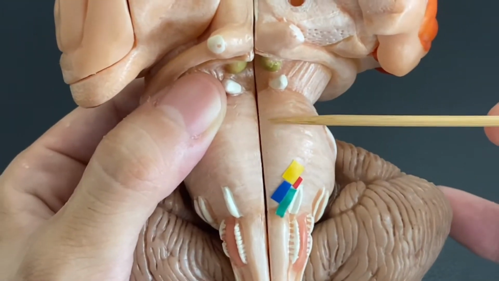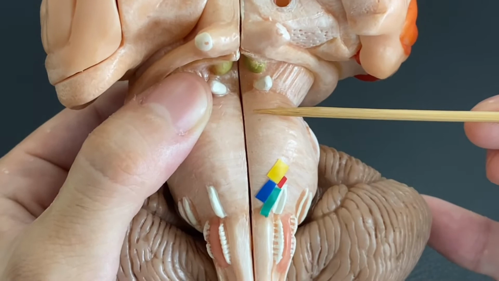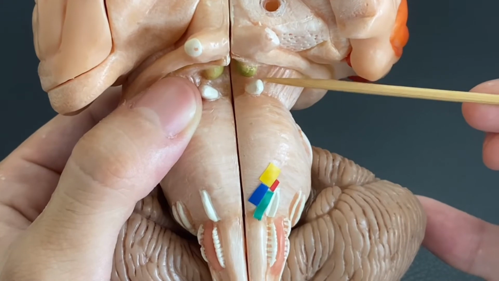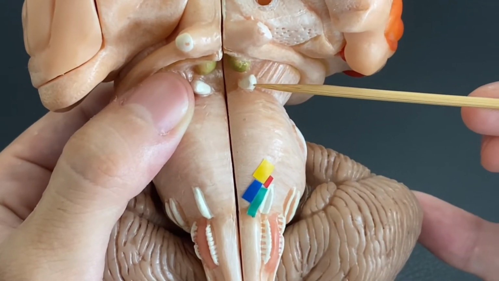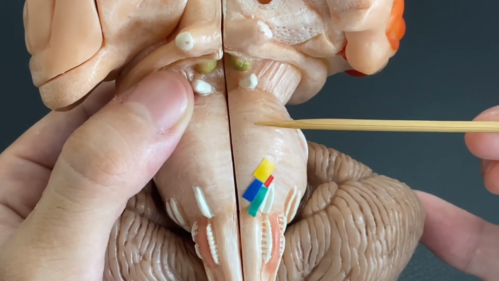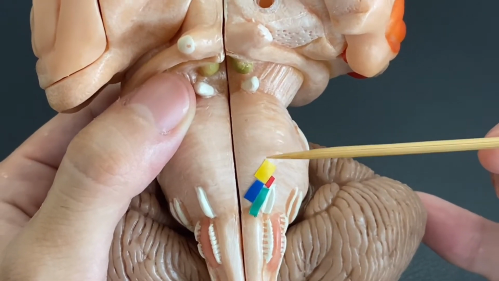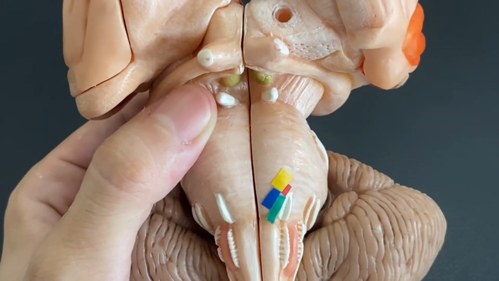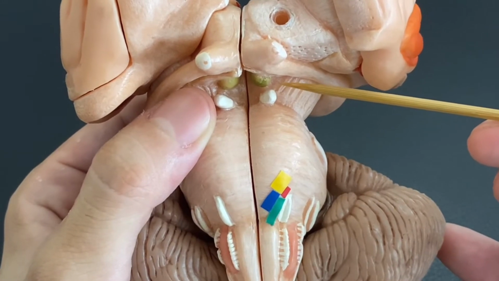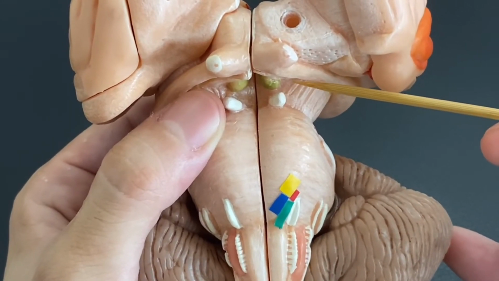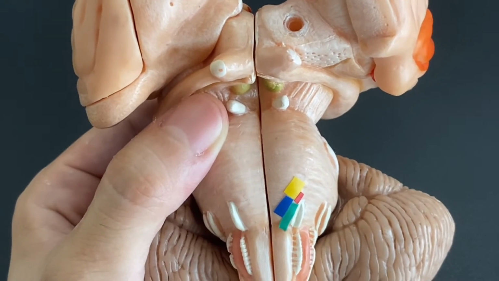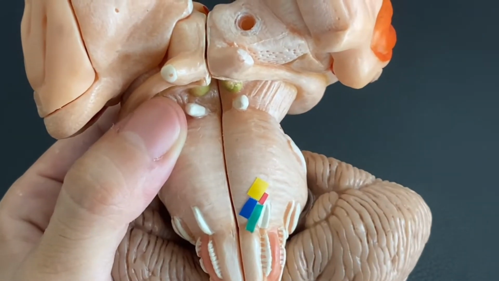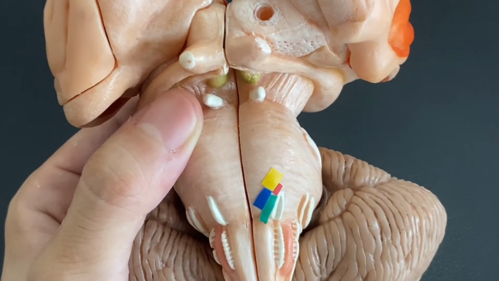3, with other cranial nerve nuclei, especially cranial nerves 3, 4, 6. What are they? 3 is the oculomotor nerve. 4 is the trochlear nerve. And 6 is the abducens nerve. They are all eye movement controlling nerves. Number 3, oculomotor, controls eye movement. 4, trochlear nerve, is also controlling eye movement muscle. And number 6 also controls eye movement muscles.